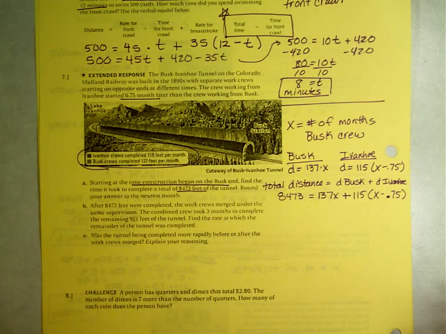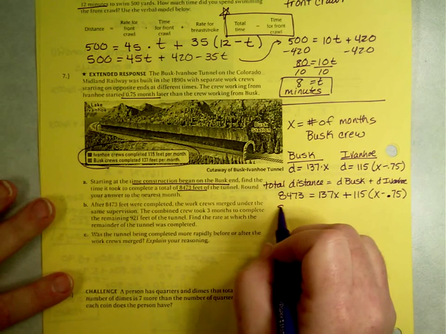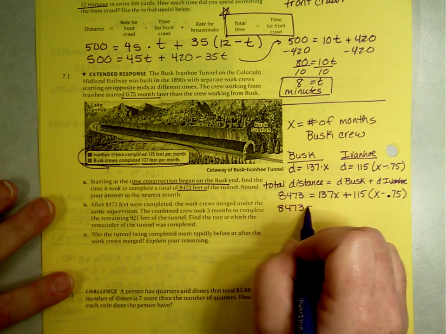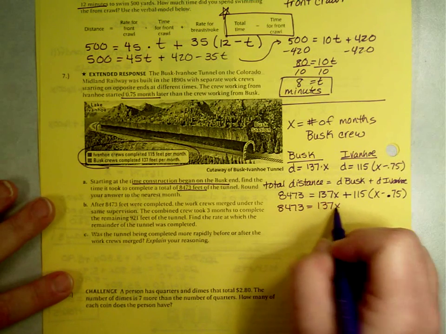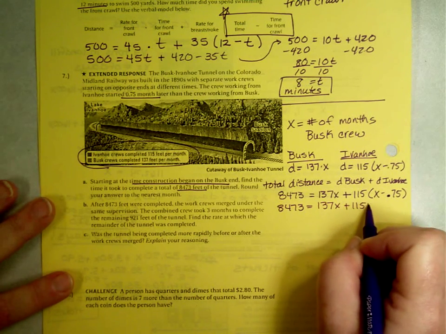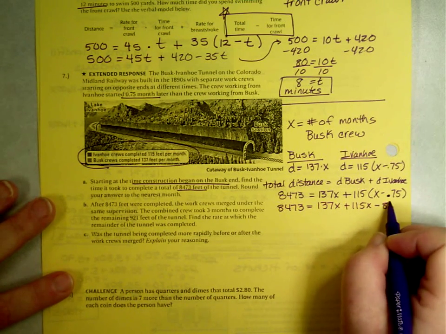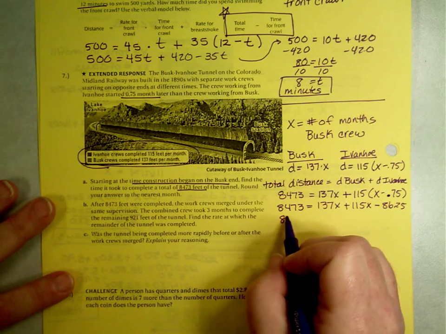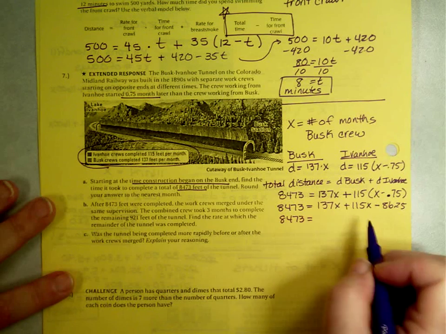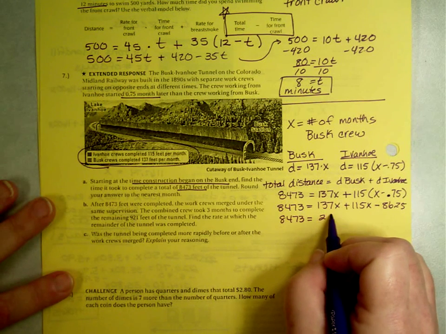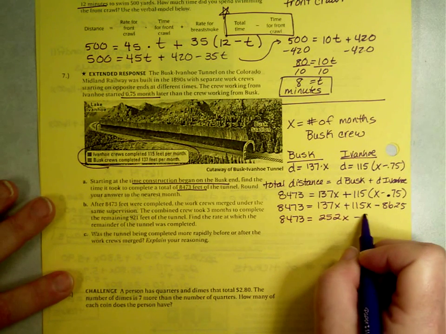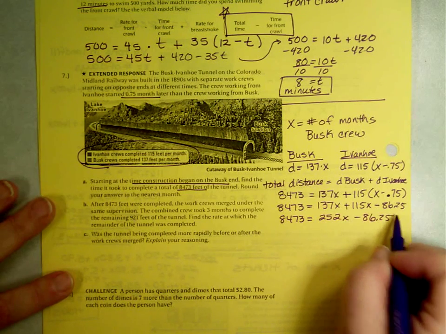Okay, so we just go through the normal process of distributing, combining like terms, and solving. So 8,473 is equal to 137x plus 115x minus 86.25. Let's combine our like terms. 8,473 is equal to 252x minus 86.25.